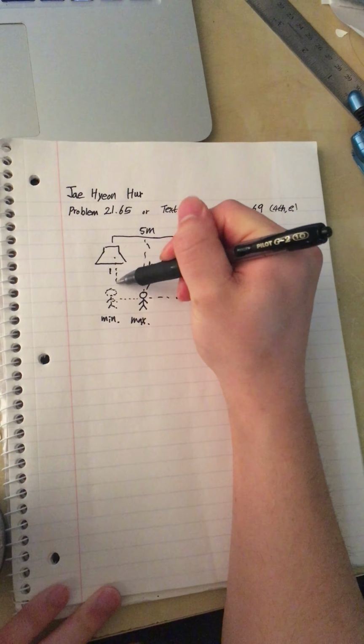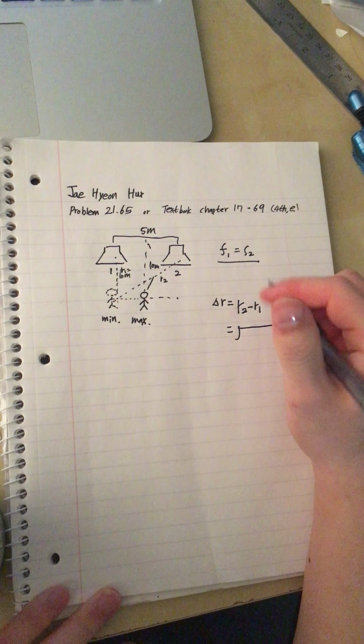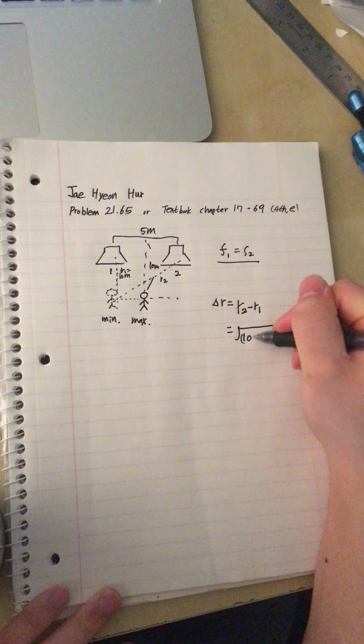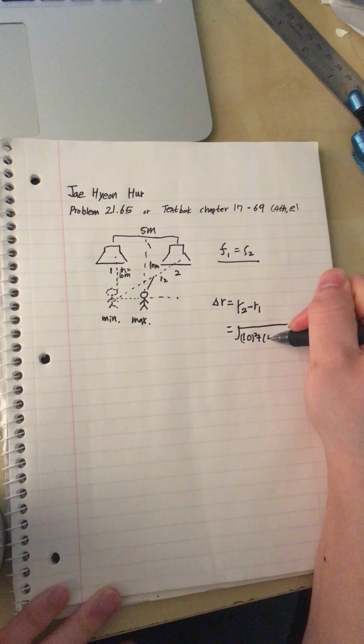So it'll be R2 minus R1. Using the Pythagorean equation, this is R2 and this is R1, 10 meters. Using the calculator, I already did it, it'll be 1.18 meters.